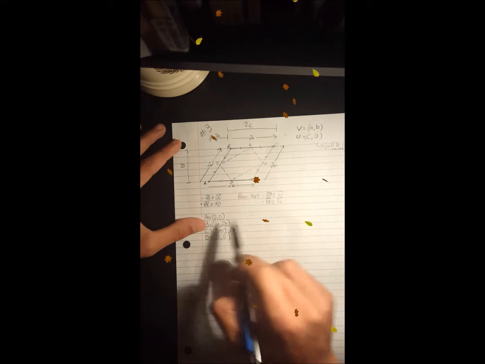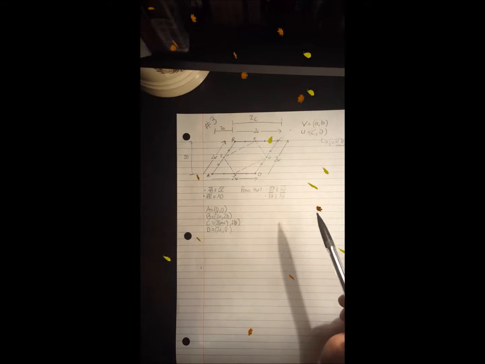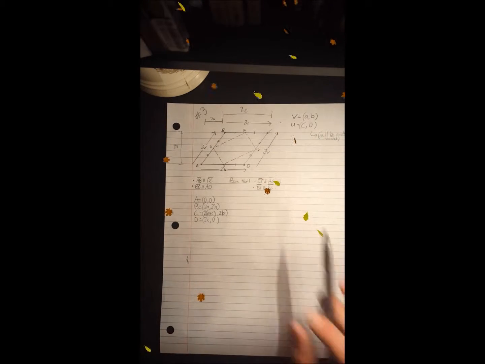So A is (0, 0). B is 2a for the x and 2b for the y. C is 2a plus 2c for the x, and for the y it's also 2b. Then D is (2c, 0). Again, this could be a completely different variable, but for simplicity's sake, we're assuming it's 0 for now.